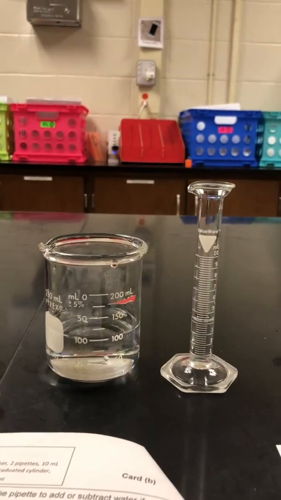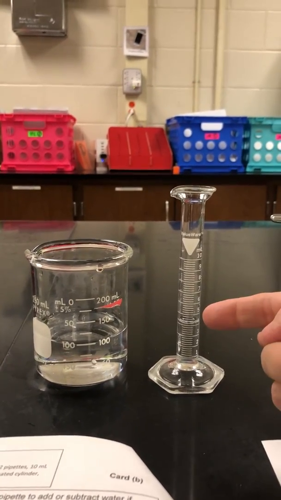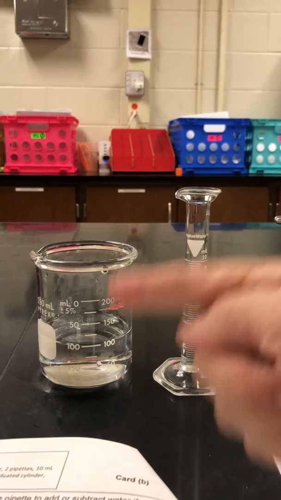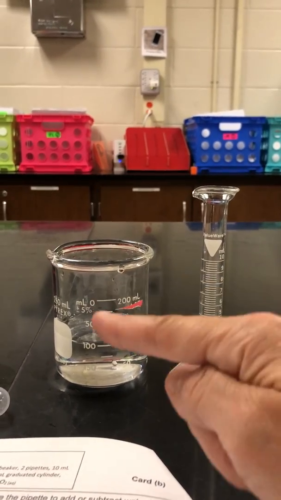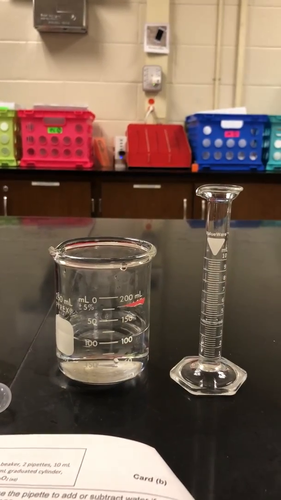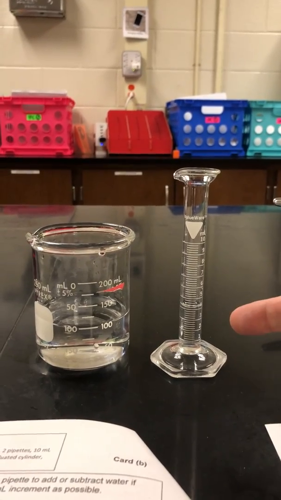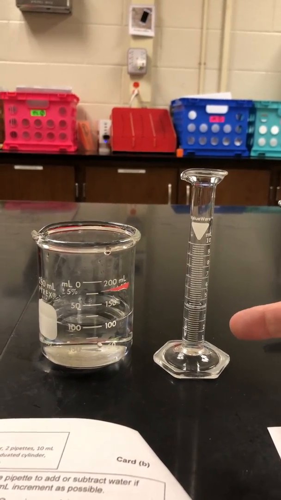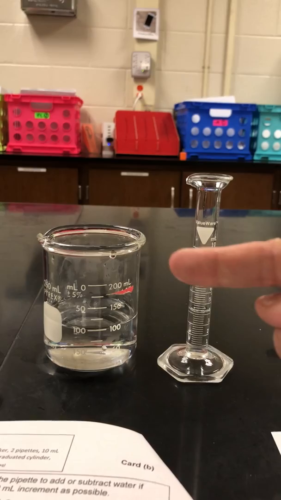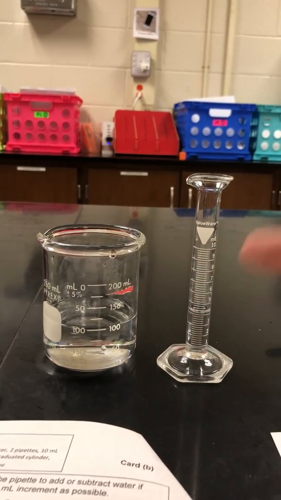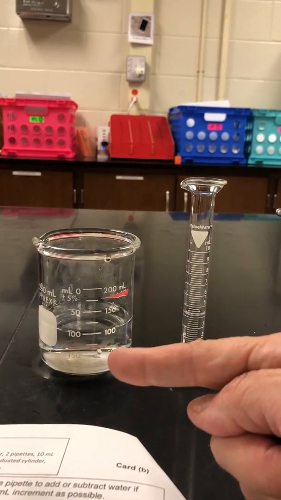Our acid is in the graduated cylinder, okay? Our water is in the beaker. We have 100 mils of water and 4.2 mils of acid. So what we're considering is, do I add this to this, water to acid, or acid to water?